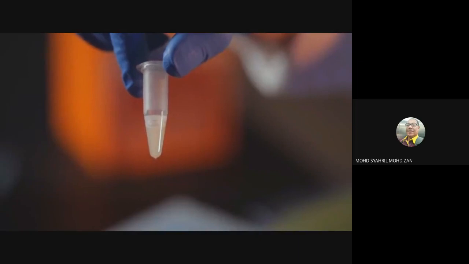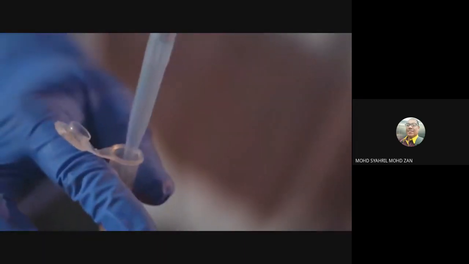Once all of the pellet in your tube has been resuspended, carefully add 250 microliters of the lysis buffer. Mix thoroughly by inverting the tube 4 to 6 times. The solution should become viscous and slightly clear. Do not allow the lysis to continue for more than 5 minutes.